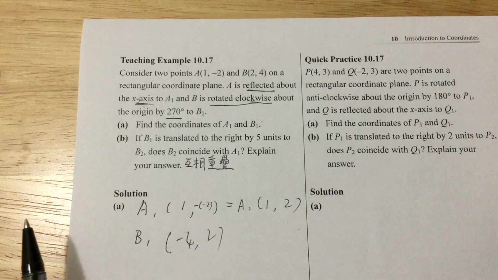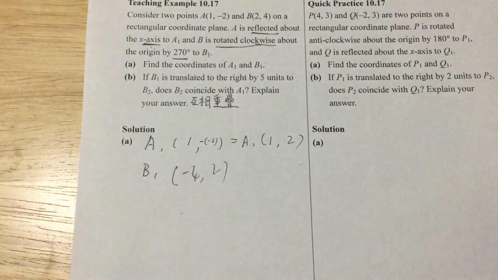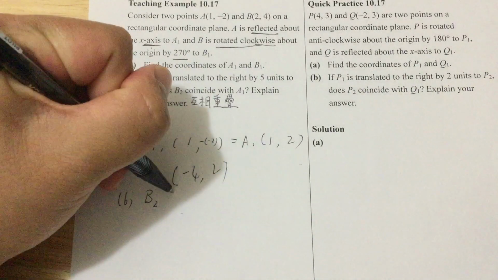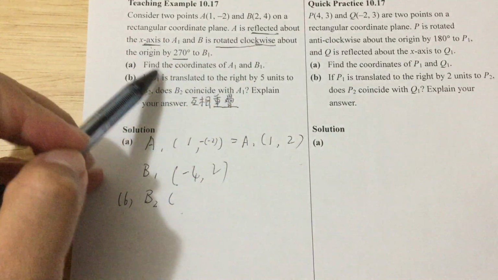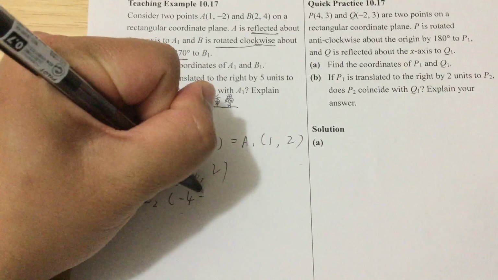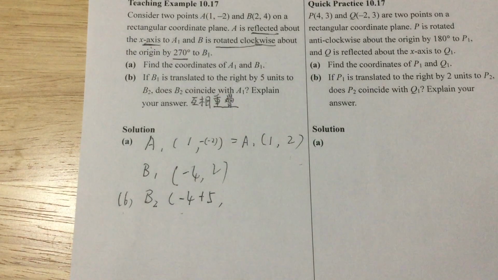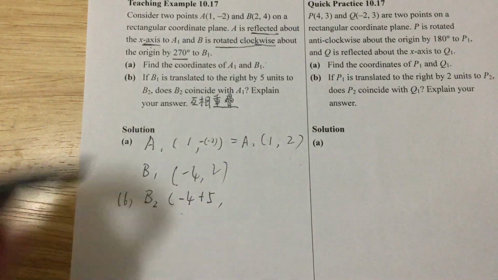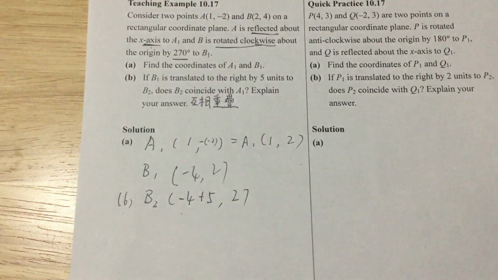Okay, now we have part B. For part B, you have B2. Because it goes to the right by 5 units, that means we will add 5 to the x coordinate, because the x coordinate controls movement to the right or to the left. And then finally, we just write 2 here.